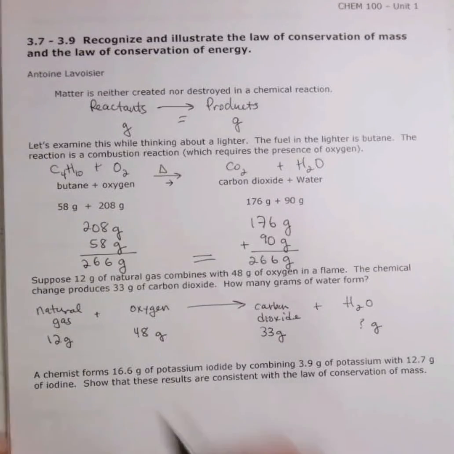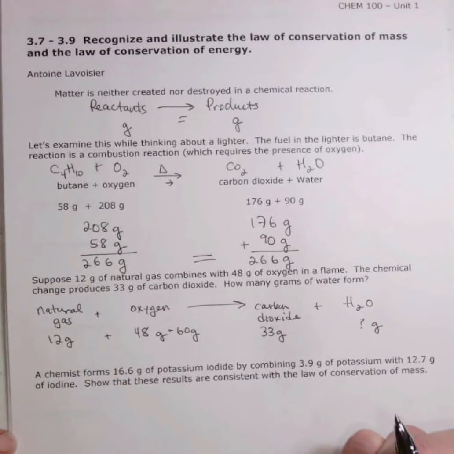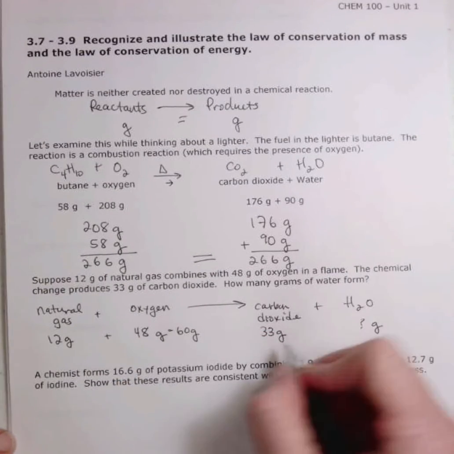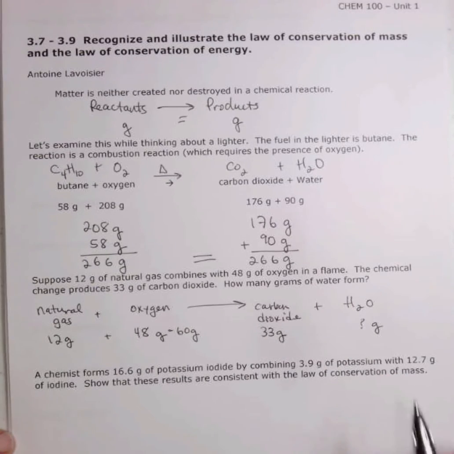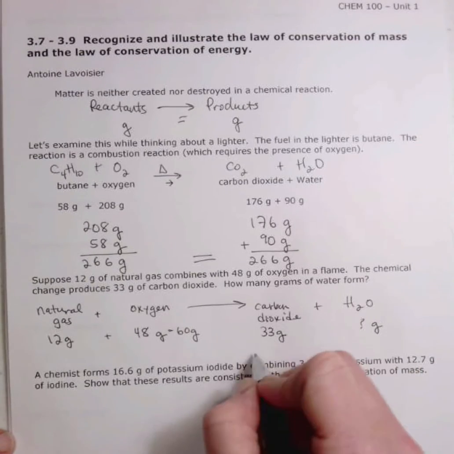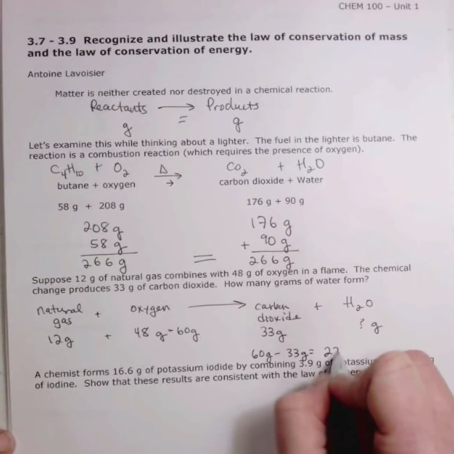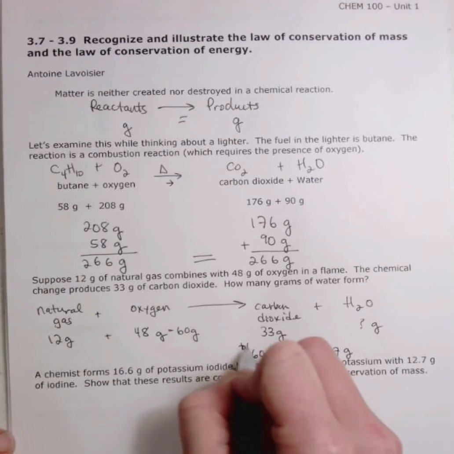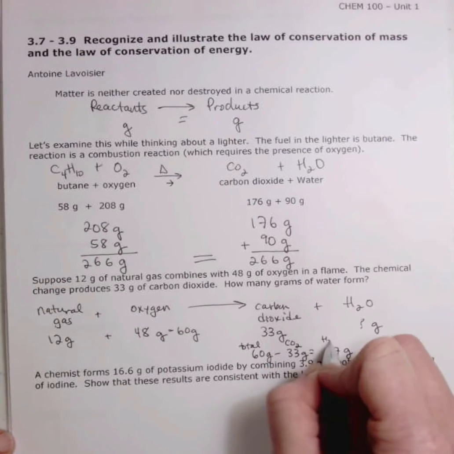So 12 plus 48 gives you 60 grams. We know that we need to have the same total on the right side. So if I say 60 grams minus 33 grams, that will give you the water. This is the total, this is carbon dioxide, CO2, and this would be the water.